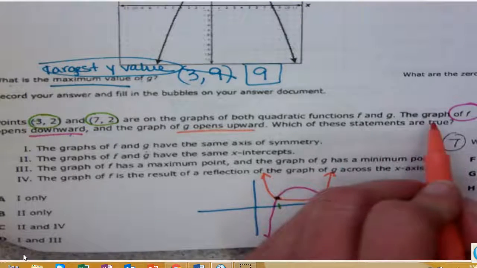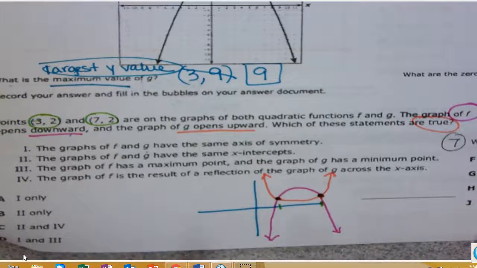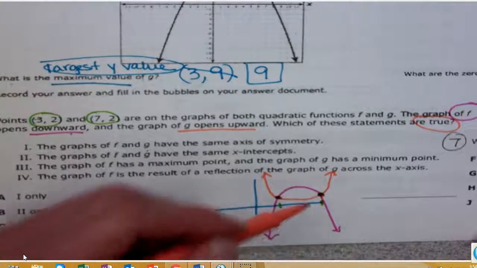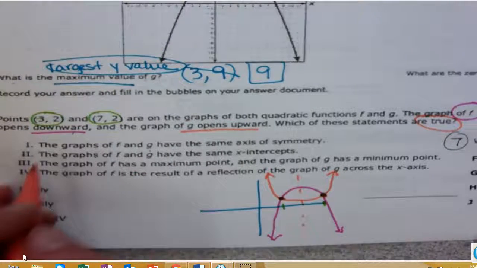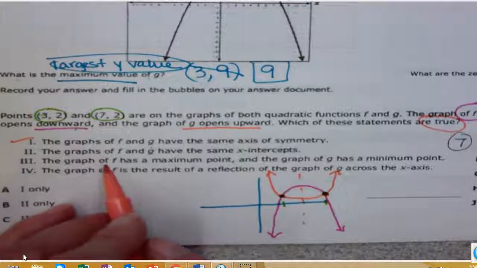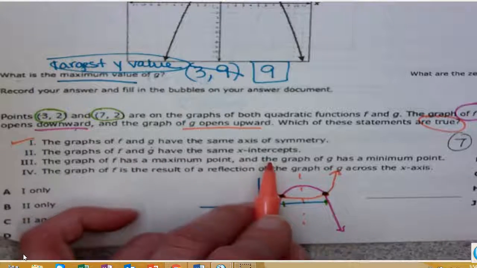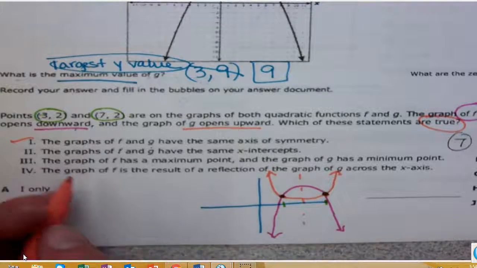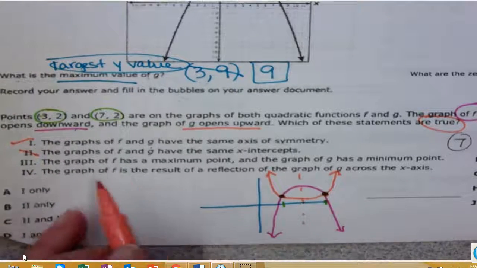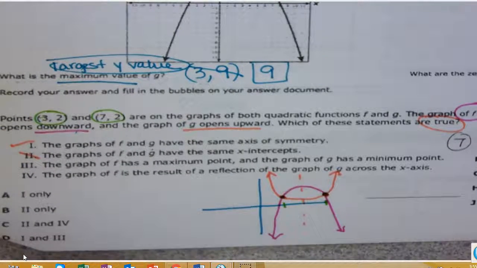So which of these statements are true? Well, do they have the same axis of symmetry? If they both go through those points, then yes. So that would be true. The graphs of f and g have the same x-intercepts. Do we know that they're going to cross the x-axis at the same point? No, they don't. So that is not true. Do you see how much easier it is to answer these questions once I write a visual? Because now I have an understanding of what the situation is.